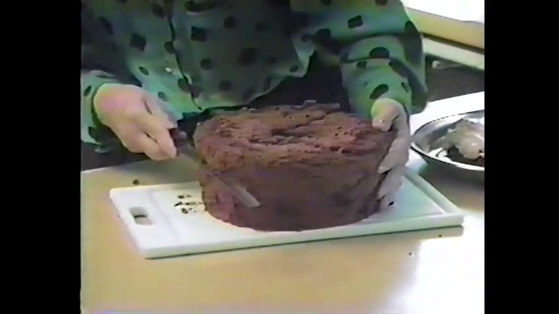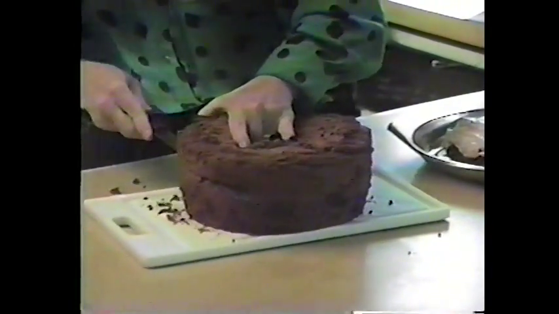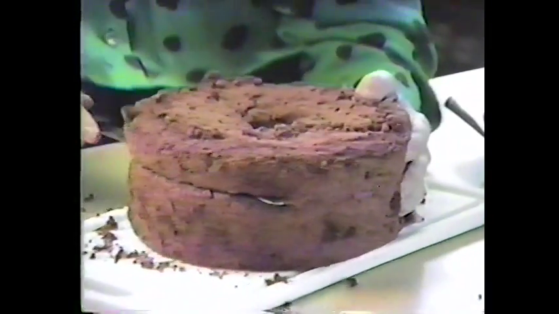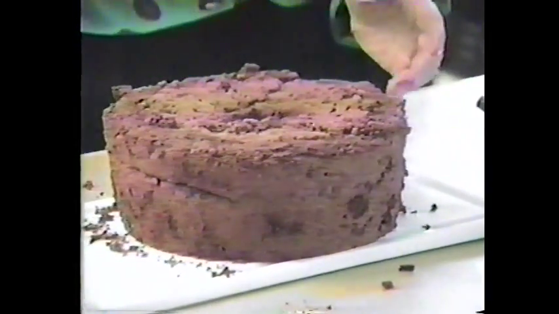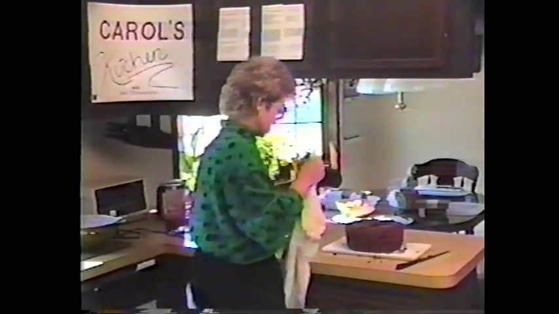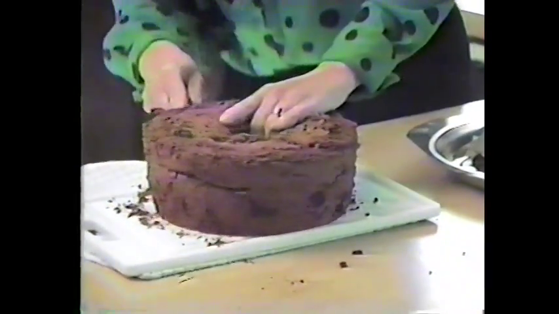Now again, you want to saw across. And actually I should have something under here to kind of hold. So what I'm going to do to try to hold down on this is put a towel underneath, because it won't work if it's moving. Much better. There we go.